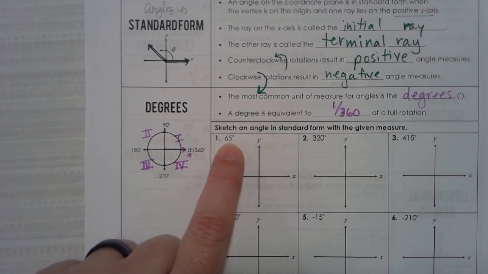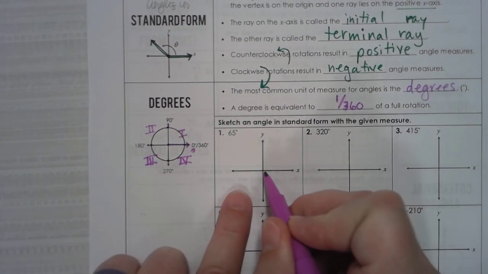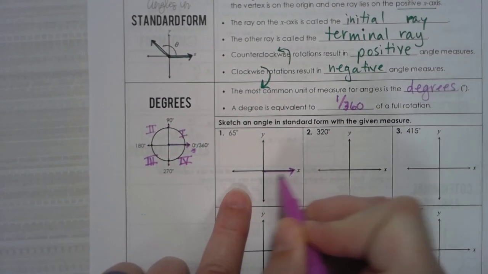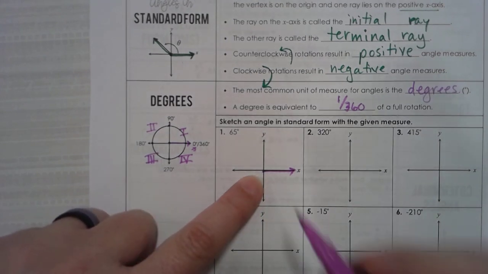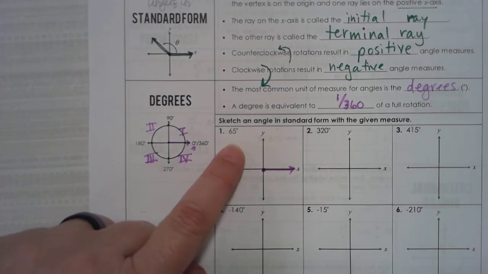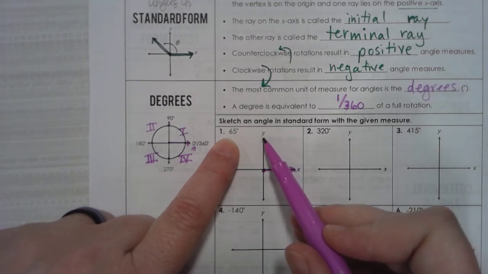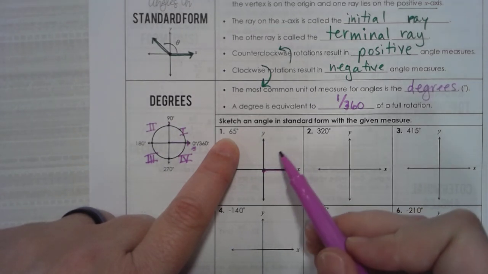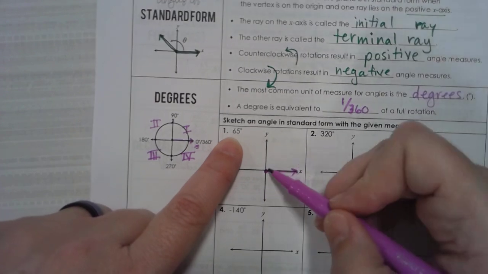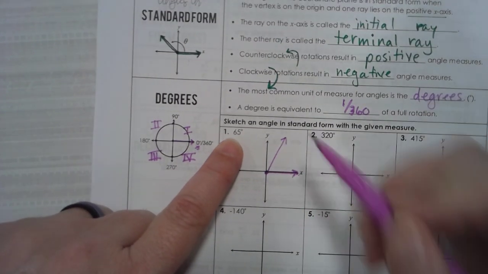Sketch an angle in standard form with the given measure. If it's in standard form, we have to start with this initial ray along the x-axis starting at the origin, and we're only going to go up 65 degrees. So from here all the way up to here is 90. Halfway would be 45, so we need a little bit more than 45, so maybe sort of like this, okay?